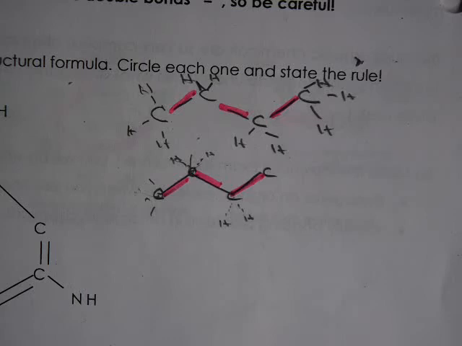This is starting to get really frustrating and repetitive. If I said octane, you'd have to have done 8 of those. If I said to you, draw all the possible structures of this, well, I'm going to show you one structure.